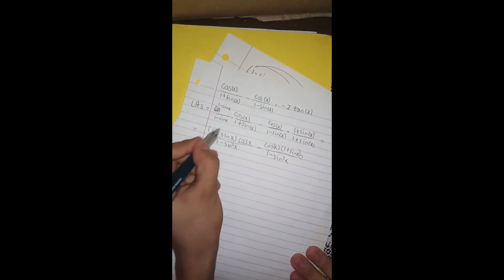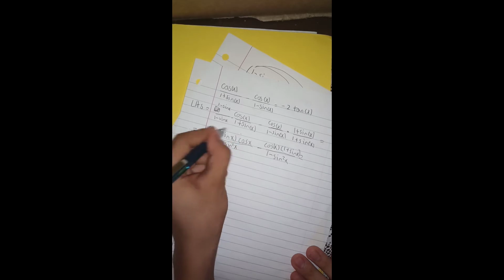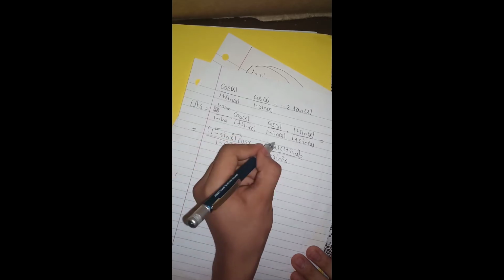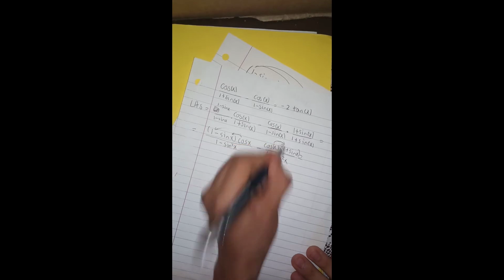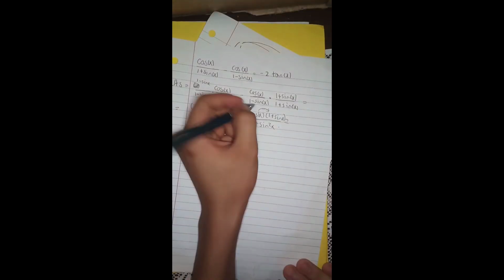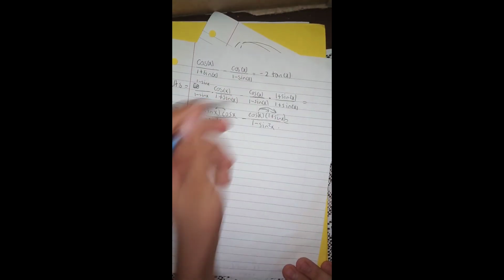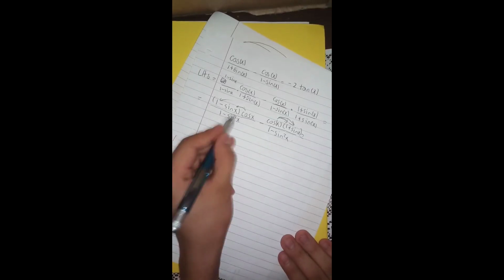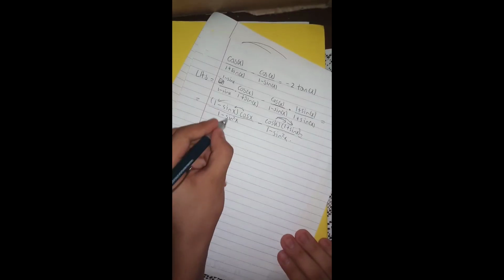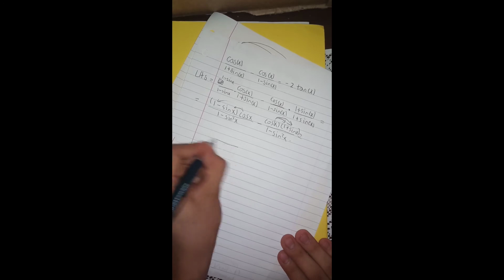Okay, then we can simplify that more. We can distribute the cosine, and do the same on the other side. If you notice right here, we can also change 1 minus sine squared x to cosine squared x.